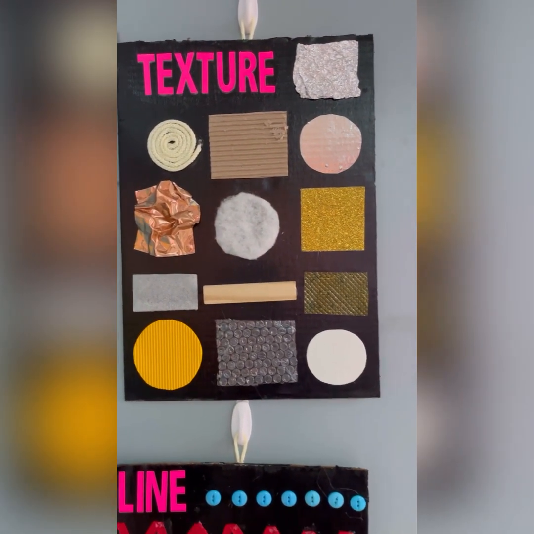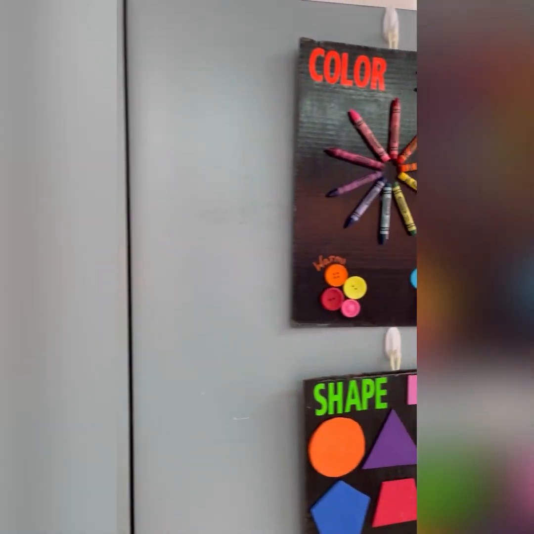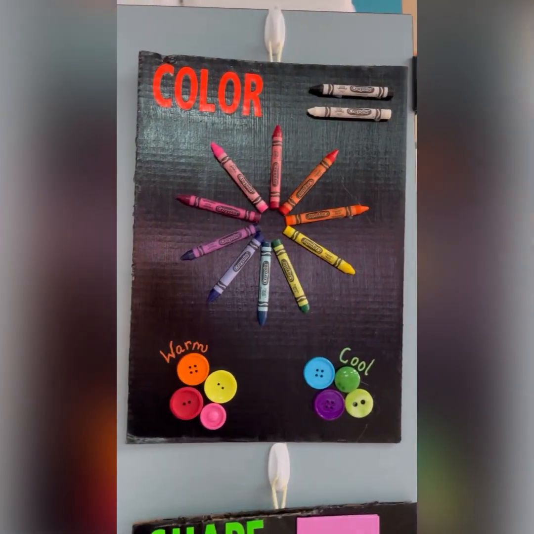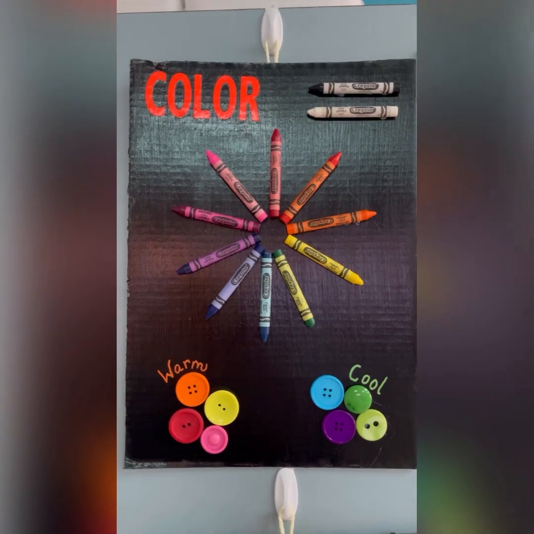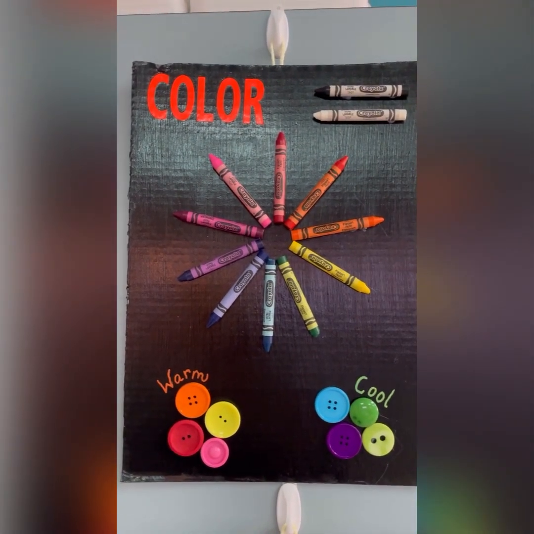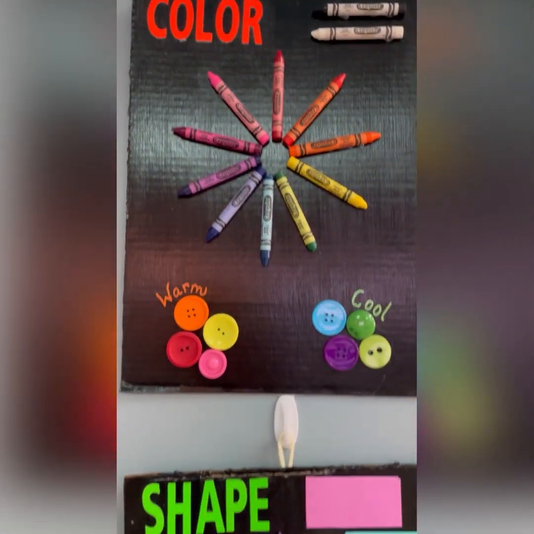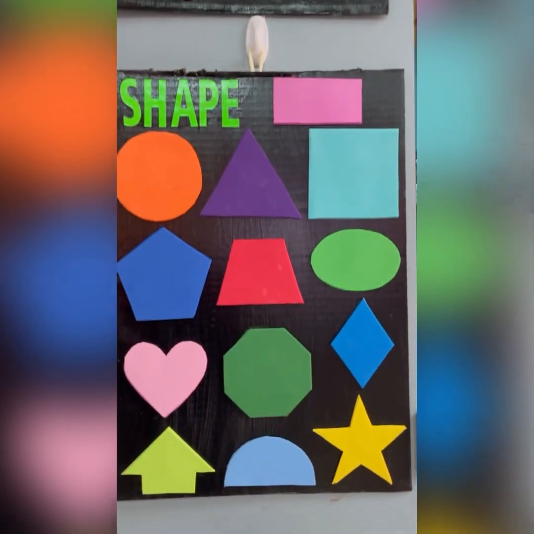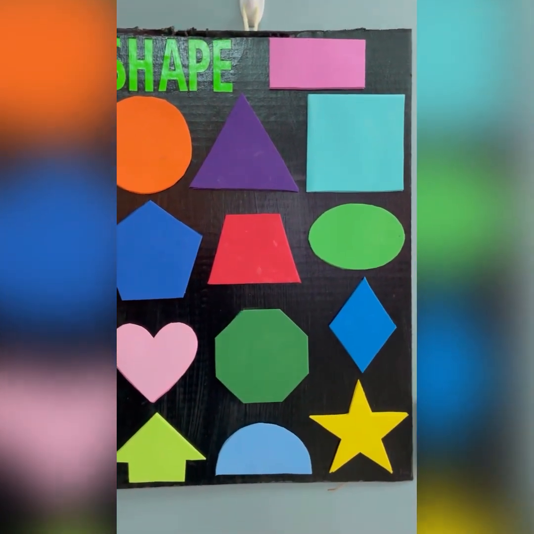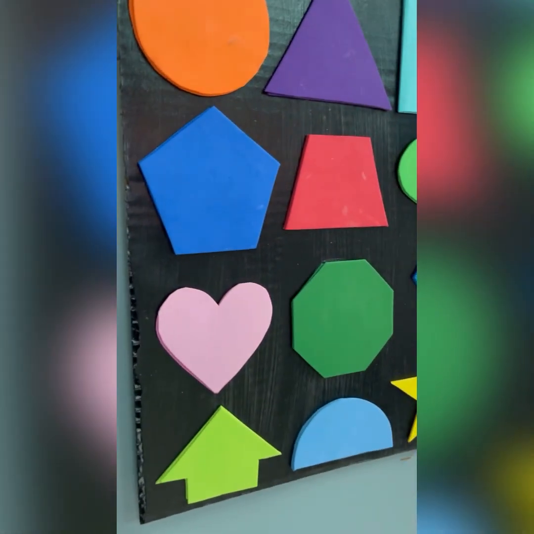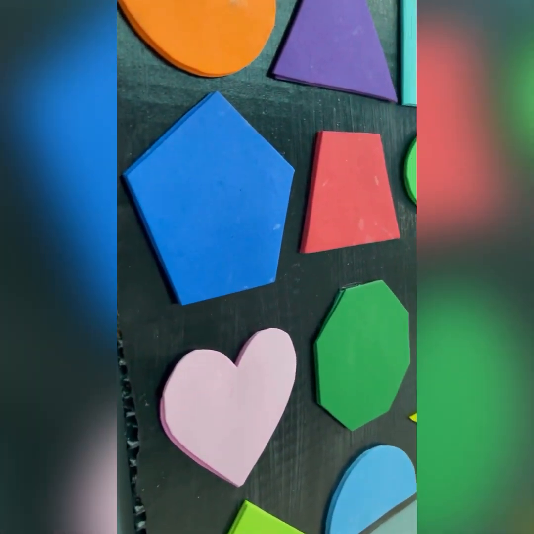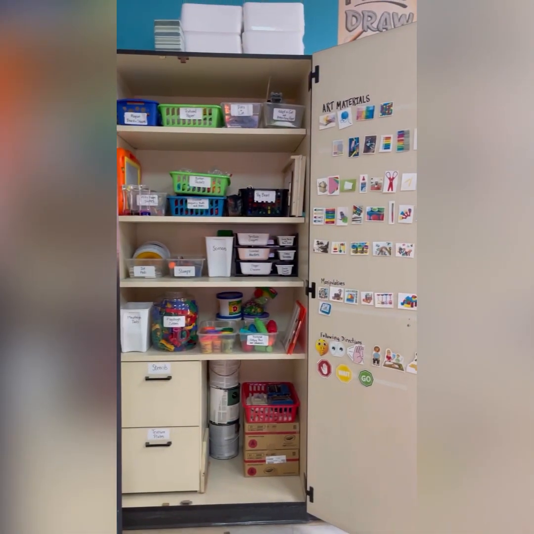They're sensory, they're tactile, they remove from those hooks easily so that myself or paraprofessionals can access them to support our students. I created also, with this one, I made sure that these shapes were not just flat paper shapes, but they stick off the paper.